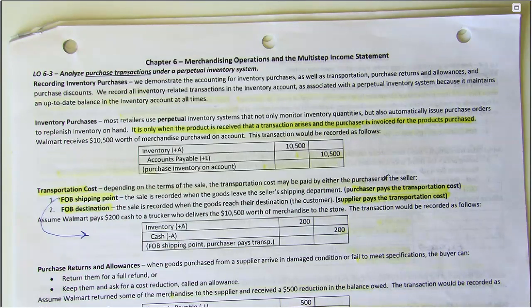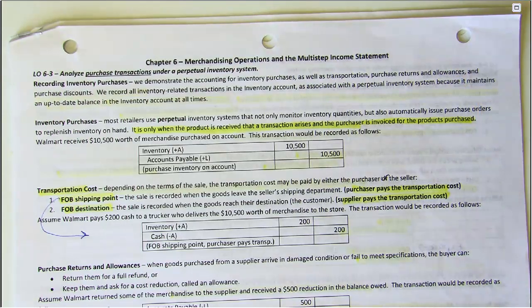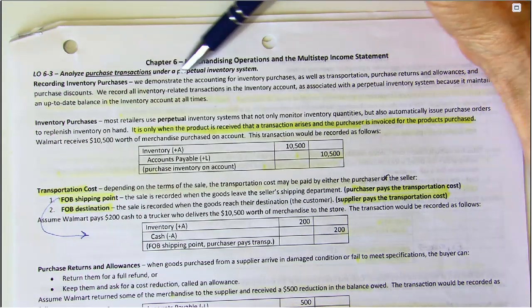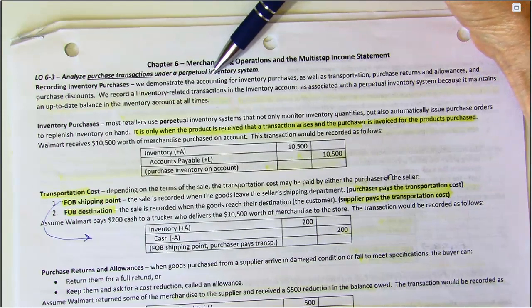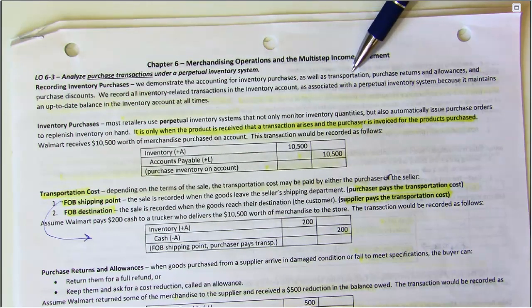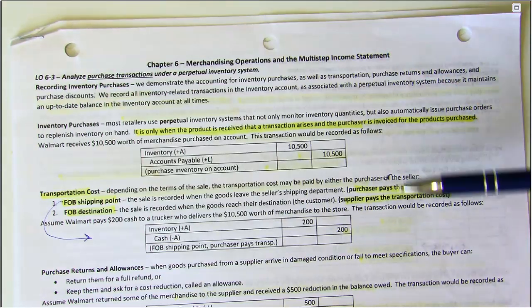So let's learn first how to purchase inventory, and then we'll learn in Learning Outcome 6-4 how to record the sales of inventory. Okay, so in recording inventory purchases, we demonstrate the accounting for inventory purchases as well as transportation, purchase returns and allowances, and purchase discounts. We'll be learning how to do all of these.